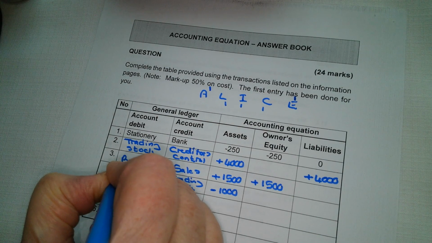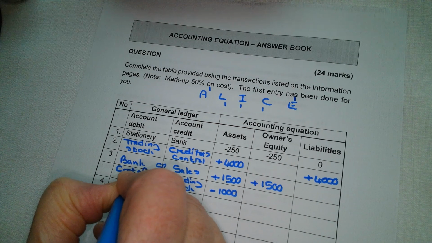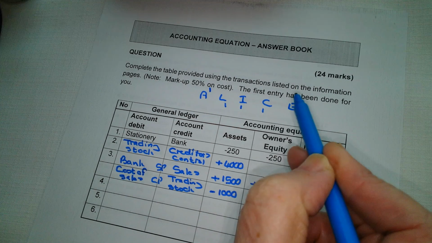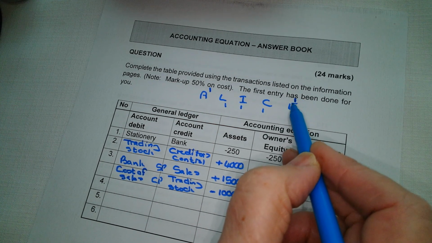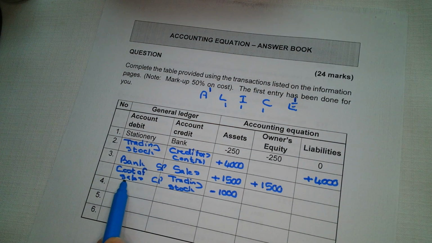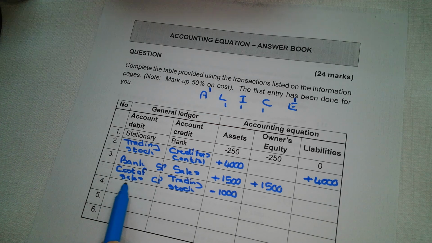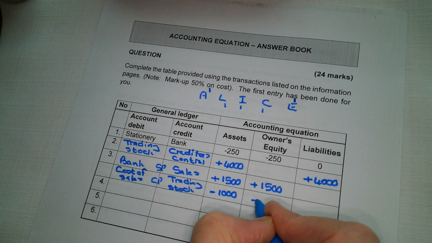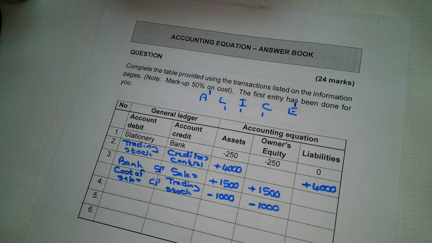Then cost of sales is debited. Cost of sales is an expense. That is the expense that we had to be able to sell the goods. So expenses increase on the debit side. If I pay an expense, it will reduce my profit. So it means that the owner will get less profit. So I will indicate that owner's equity decreases with 1,000 rand.